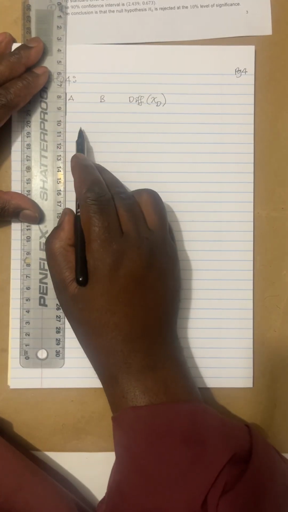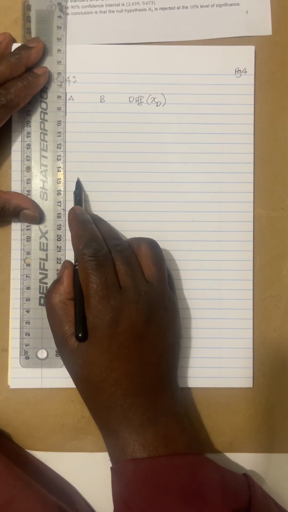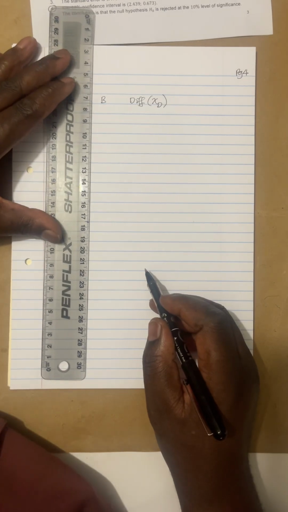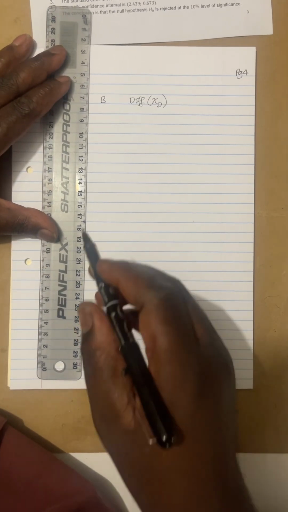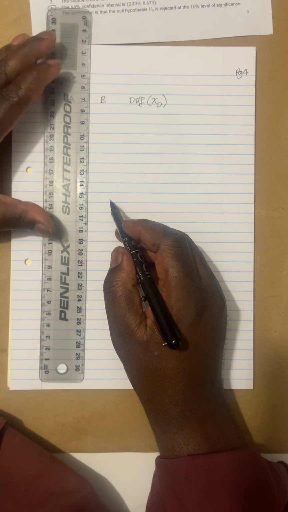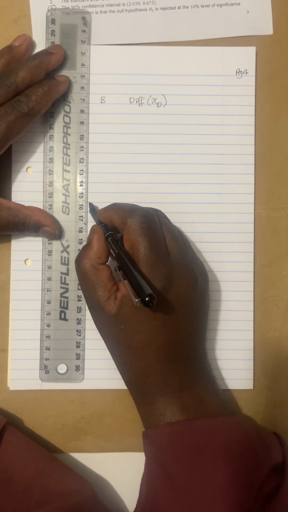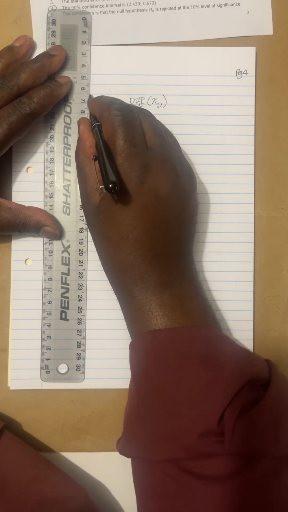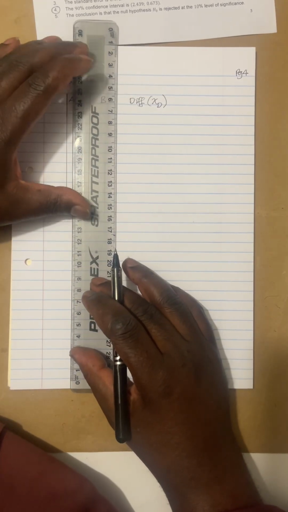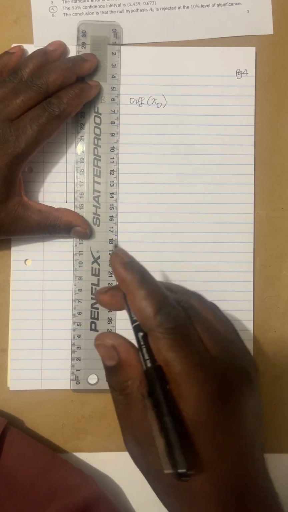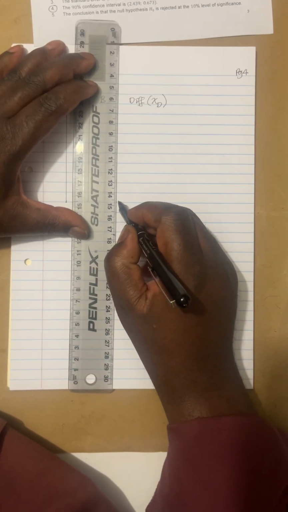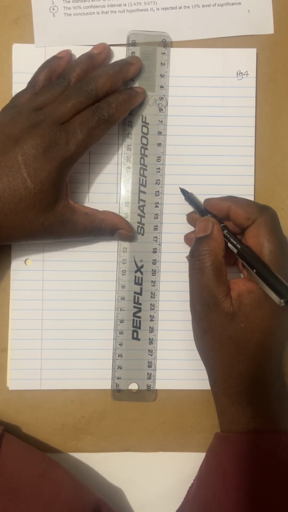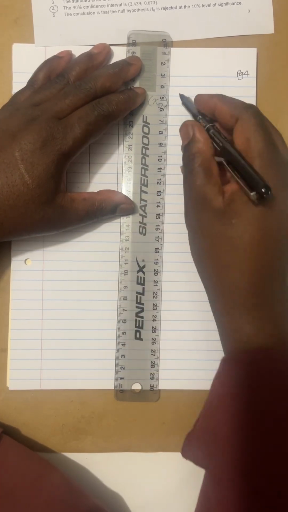So we are going to have 1, 2, 3, 4, 5, 6, 7, 8, 9 over here, all the way up to there. Somewhere like that. And then we have differences here.